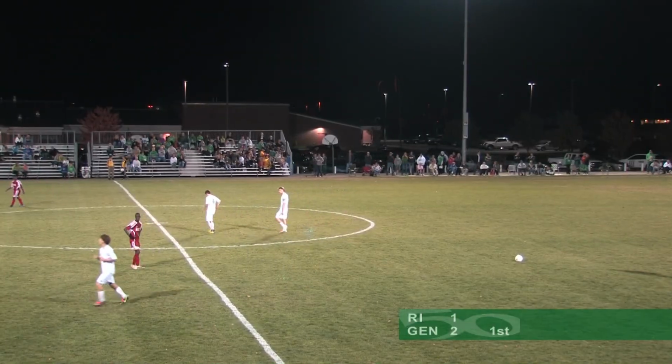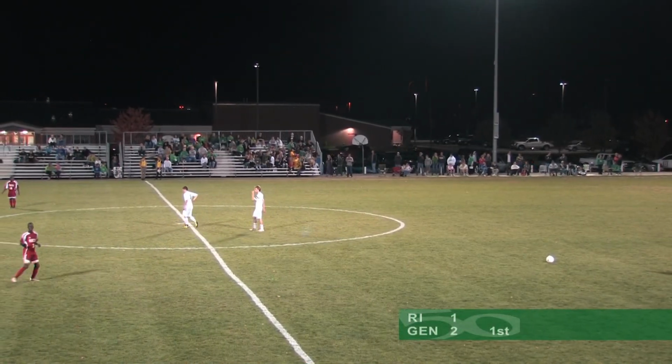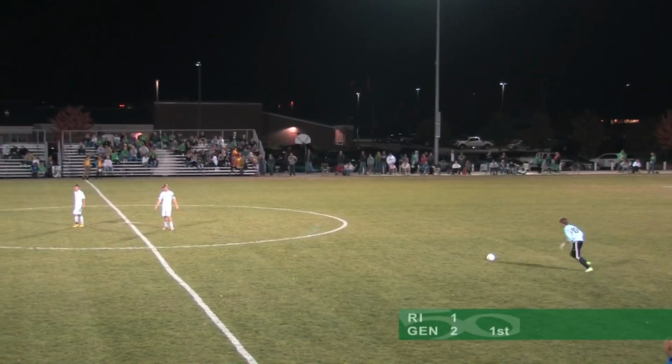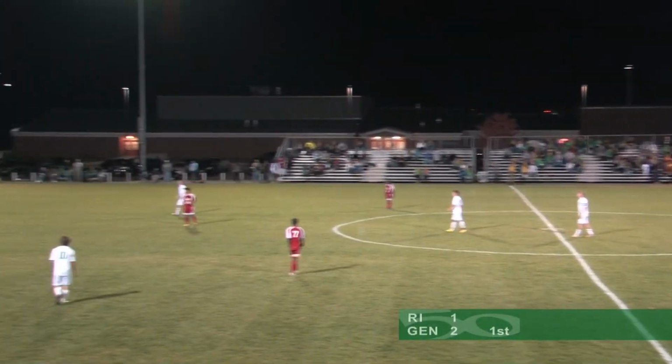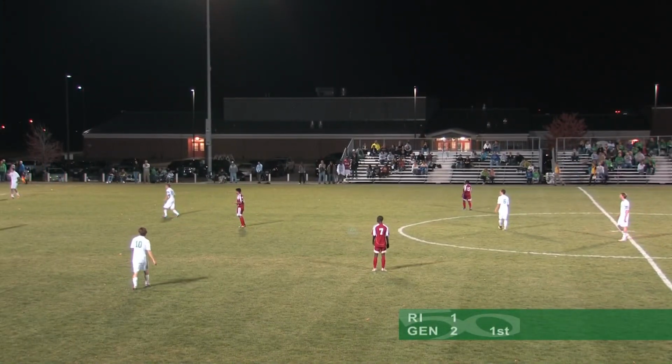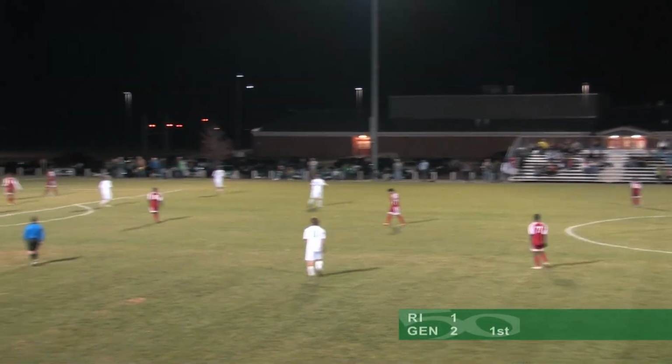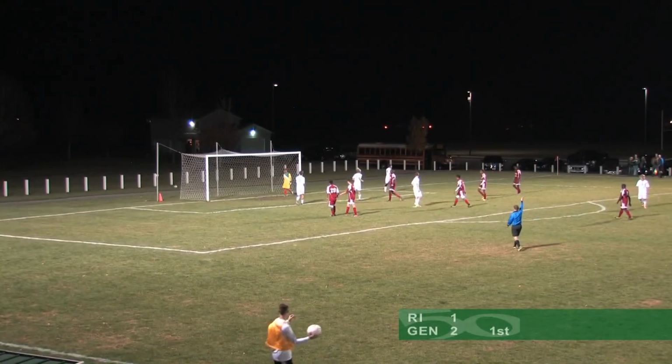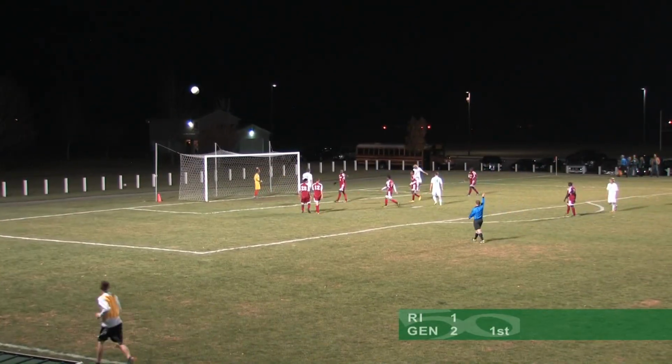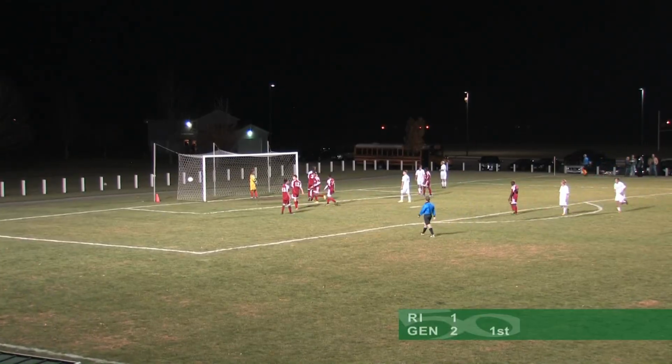So Morton comes way out here. Not sure if this is within his range. I know he can send a long ball in there. Rock Island flicks it, and that's going to be a corner kick for Geneseo. Rock Island, Maple Leaf corner kick.